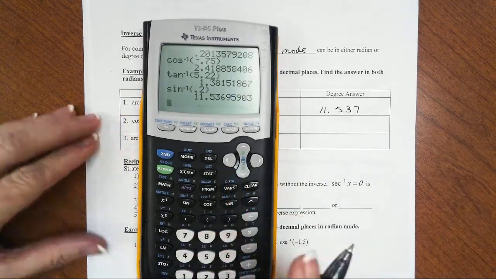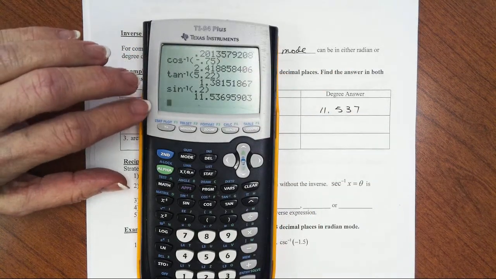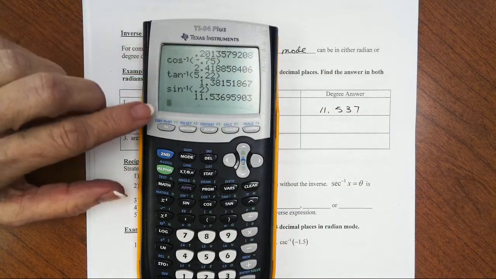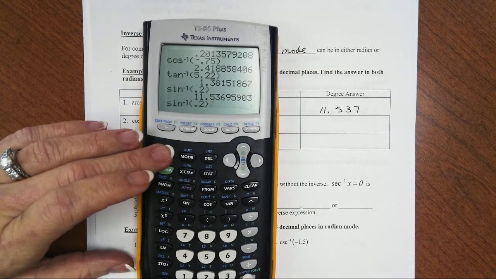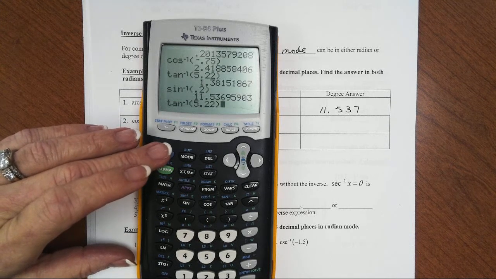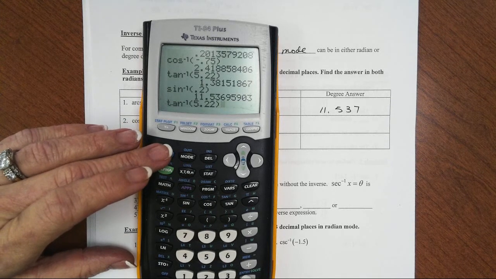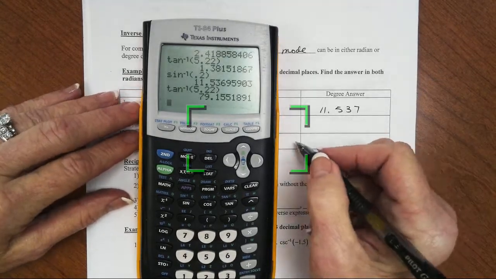If you go second enter, it brings up the command that you had just put in. So I did that a couple of times because I wanted to go up a couple of lines. I don't want that one again. I want tan of 5.22. That's this last one.